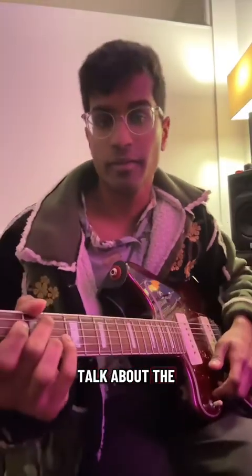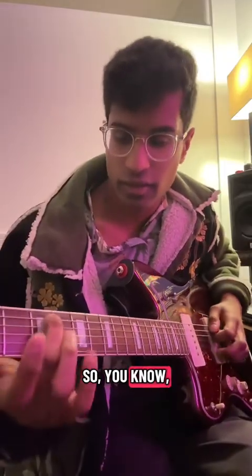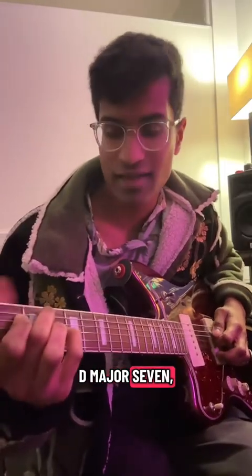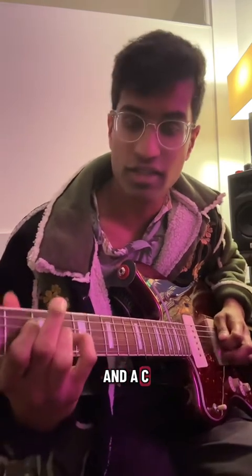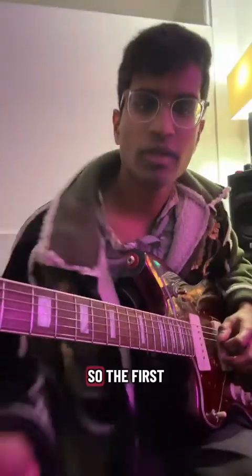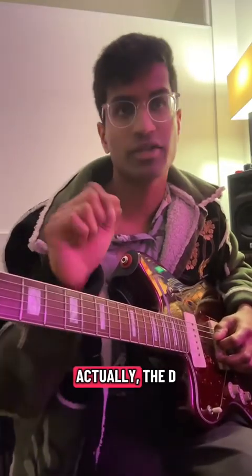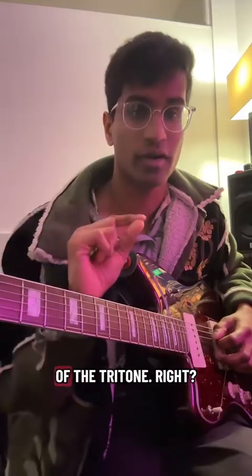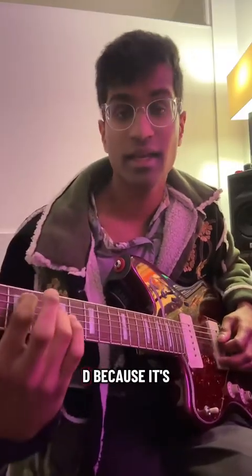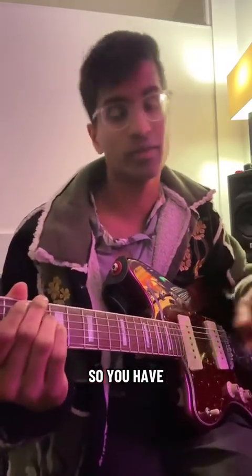Obviously we can talk about the major kind of sides of things too. So, D major 7, D F sharp, and a C sharp up top. So the first major would be D Lydian, and D Lydian, actually, the D itself is part of the tritone, right? So we have D, because it's in the key of A, natural, so we have the G sharp and D is your tritone.